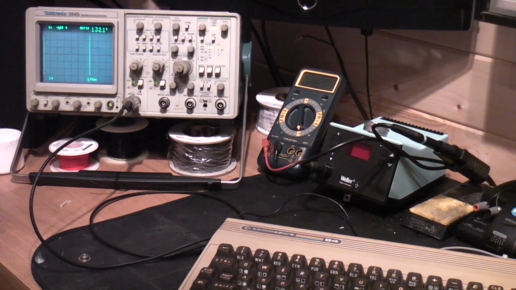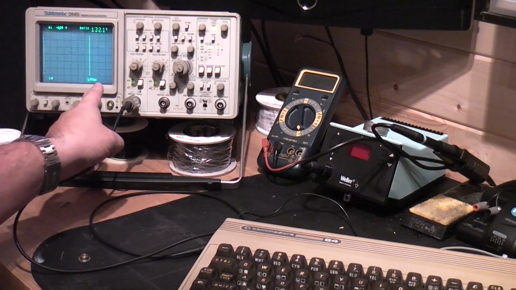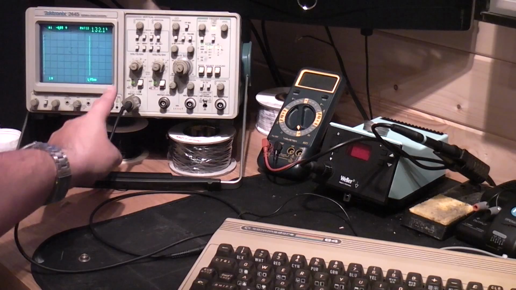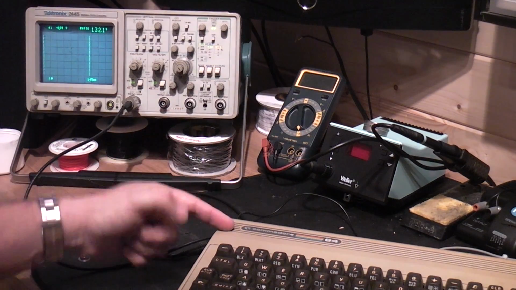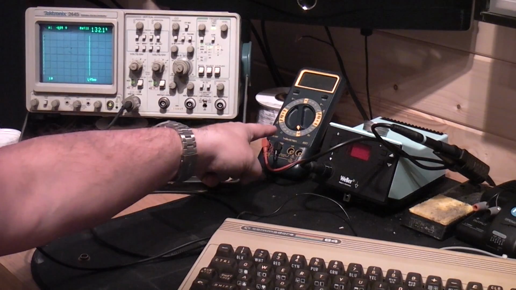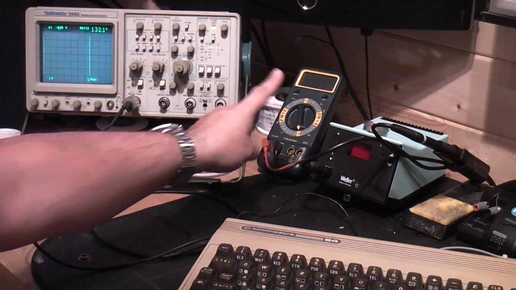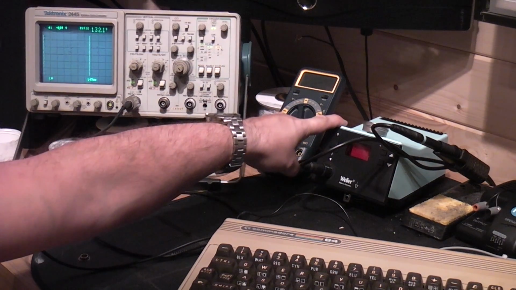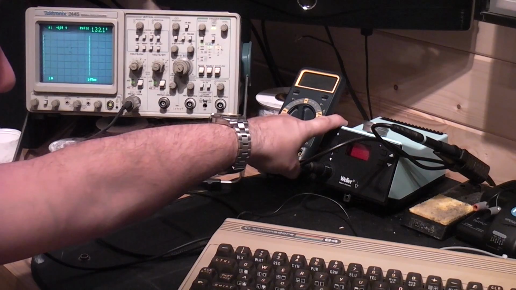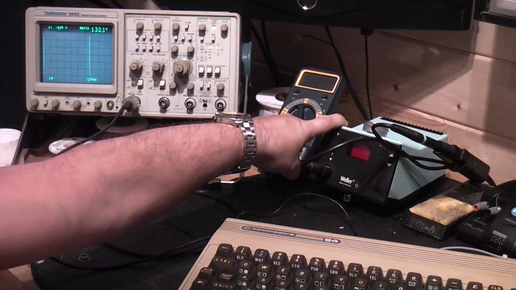Just in case you haven't seen my previous video, I'm just going to quickly explain what we're going to use today. We have a Tektronix 2445 oscilloscope here, which will allow us to see what's going on in the 64. We've also got a trusty multimeter here, which is going to allow us to check our voltages, etc. And I think this time, unlike the other time, we're going to need to use our trusted Weller soldering iron, and I'll give you a few tips on how to wiggle your bits and pieces and make sure you get your chips out without damaging them.